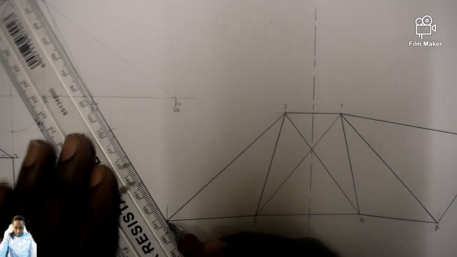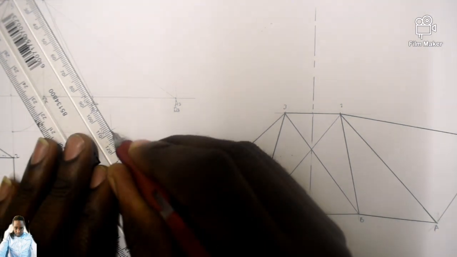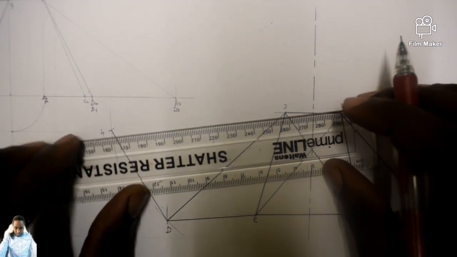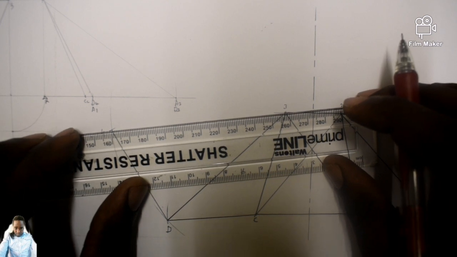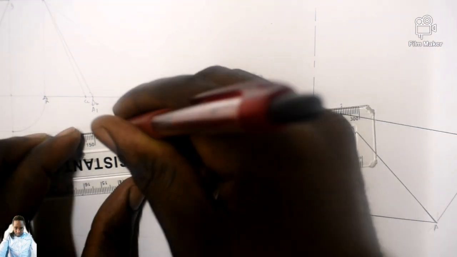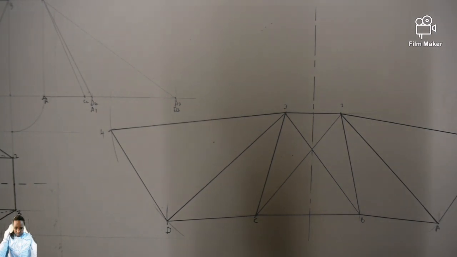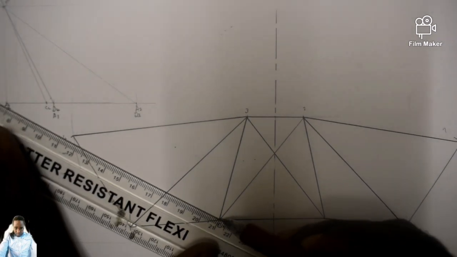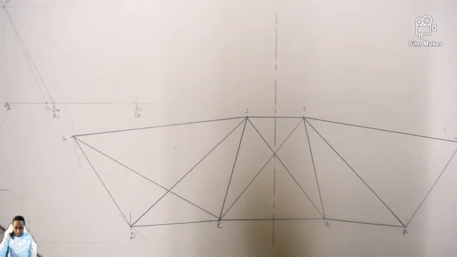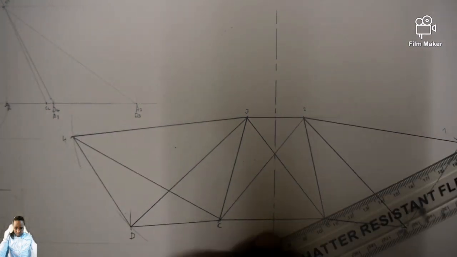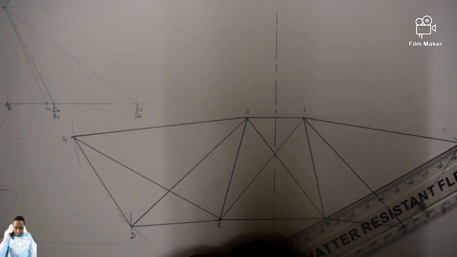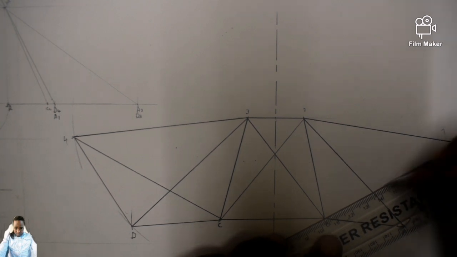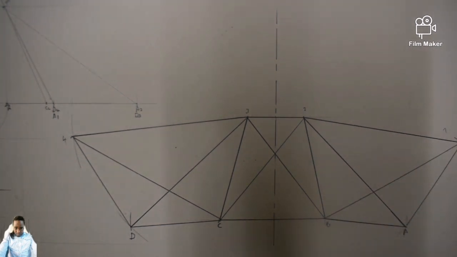So from here till there, and from here till there. You understand? So I can also have an imaginary line that's gonna be like this, and another one that's gonna be like this, that will support these points of mine. Understand?